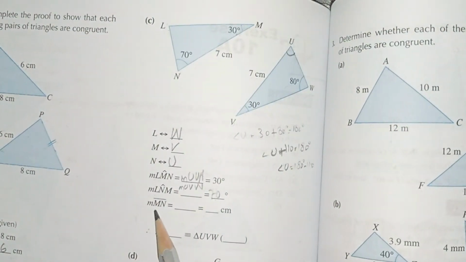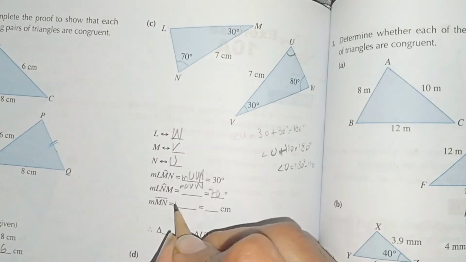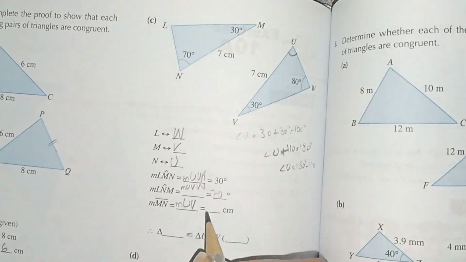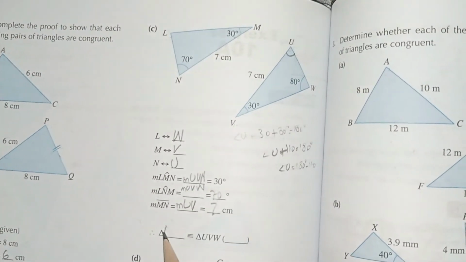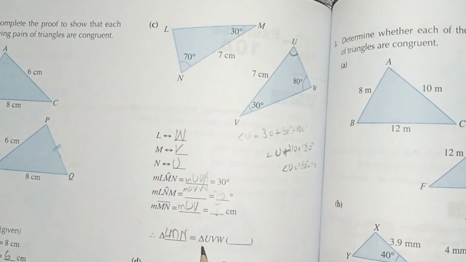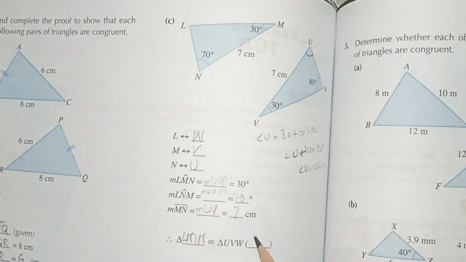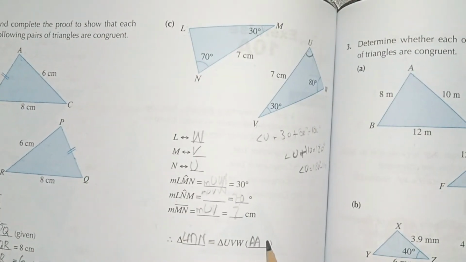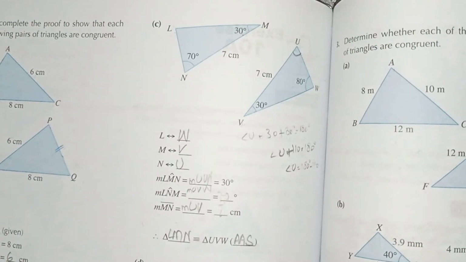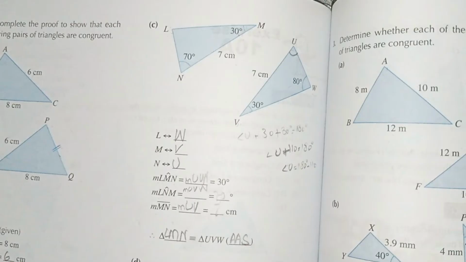And now measure the sides. Now students, measure MN. MN is equal to 7 centimeters and it is equal to UV, which is 7 centimeters. So triangle LMN is congruent to triangle UVW, and the congruency test applied on it is angle side. Due to this congruency test, both triangles are congruent to each other.